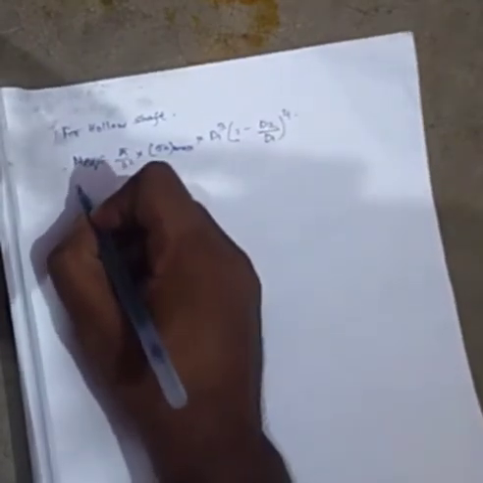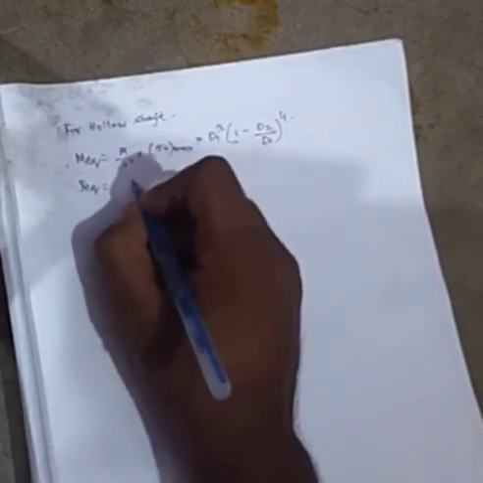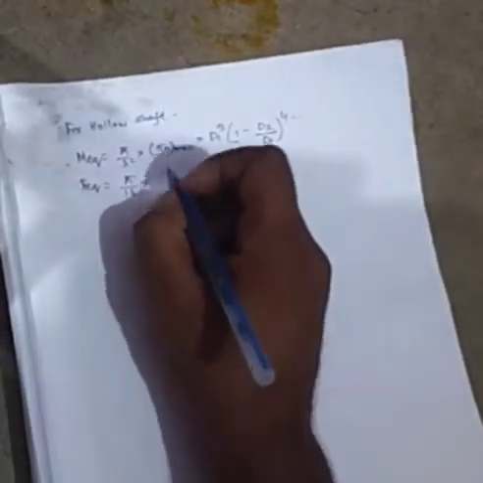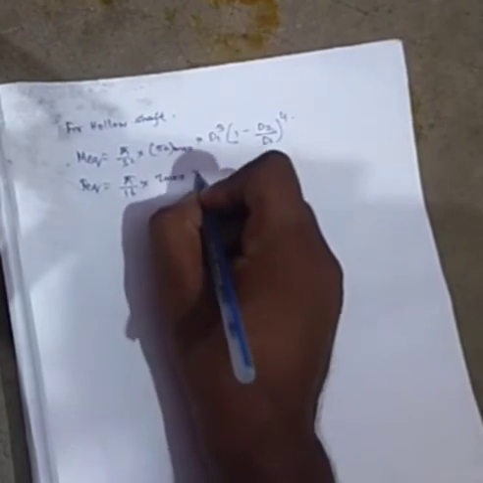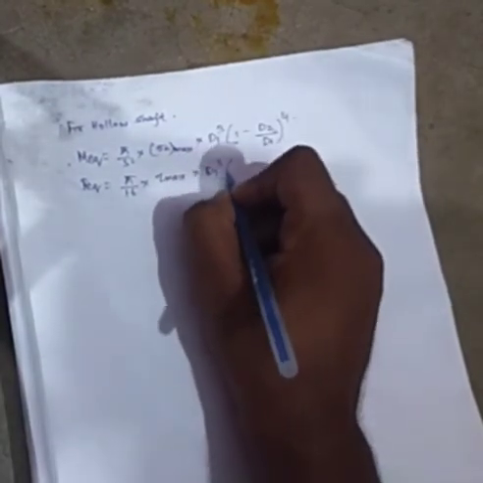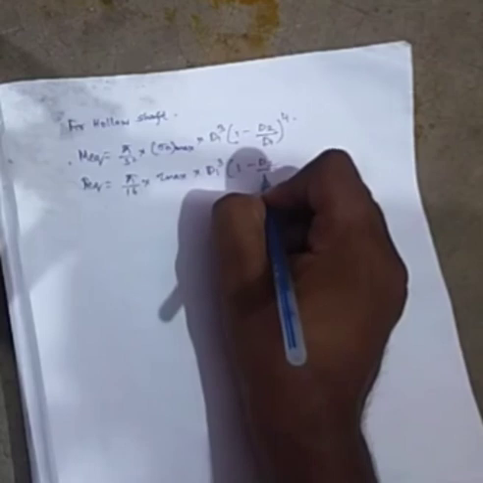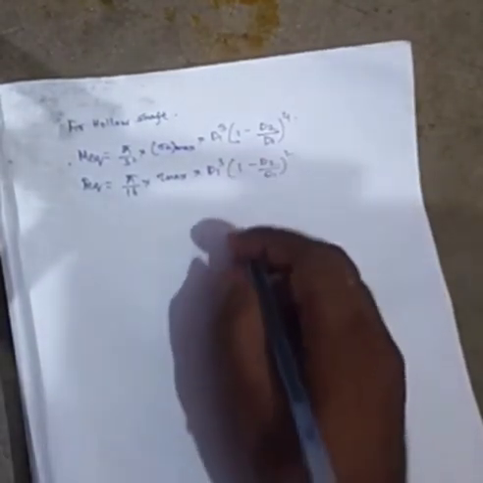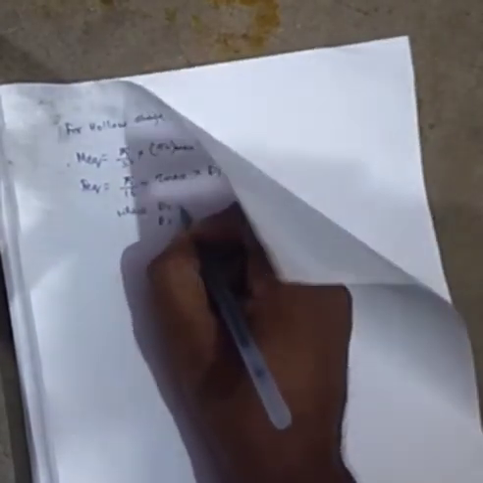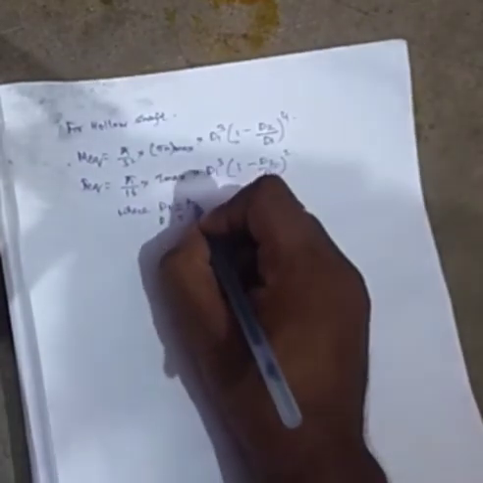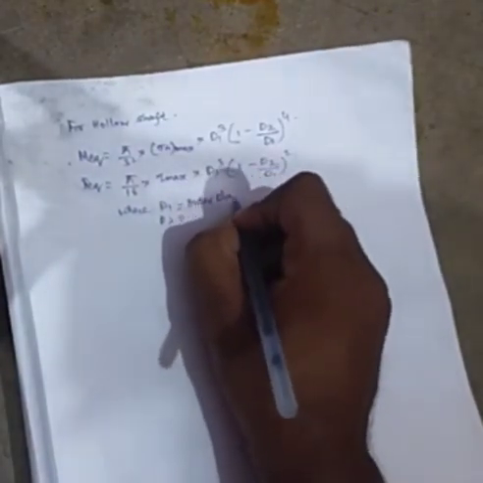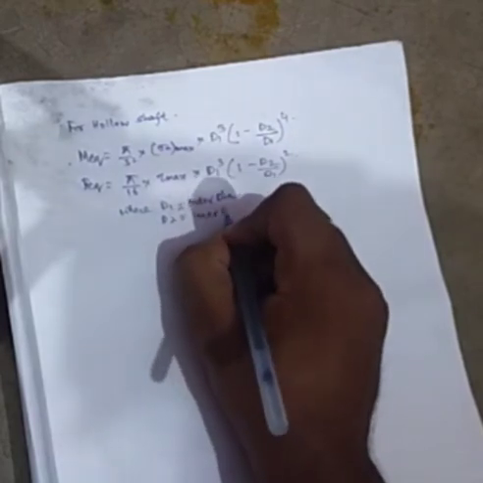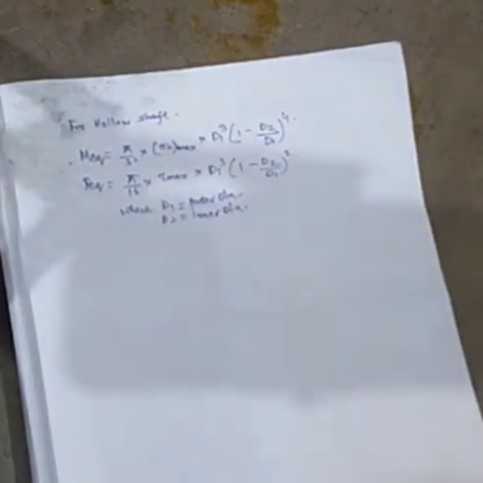Similarly, T equivalent will be pi by 16 into tau max into d1 cubed into 1 minus d2 upon d1 raised to the power 4, where d1 is the outer diameter and d2 is the inner diameter. So in this way we have designed the shaft subjected to bending and twisting moment.